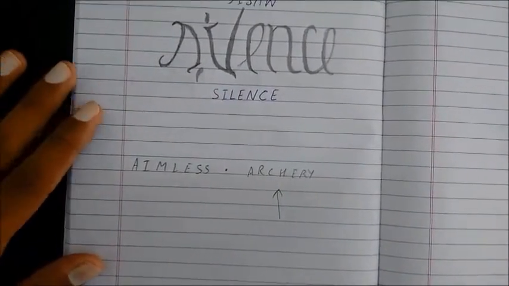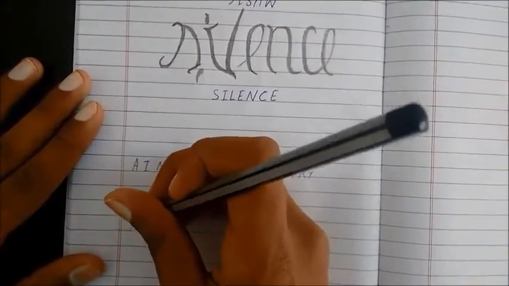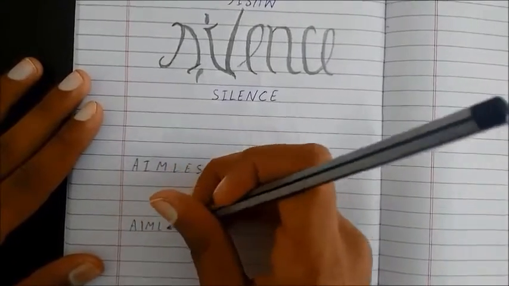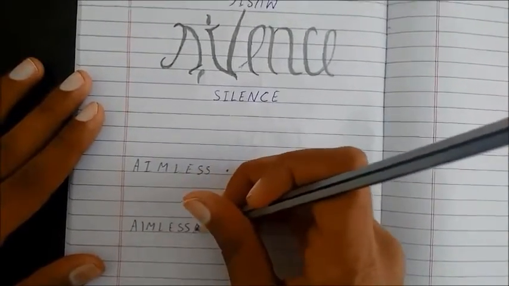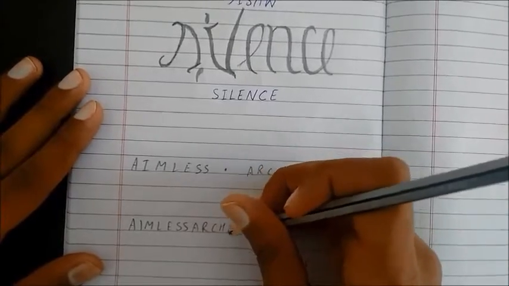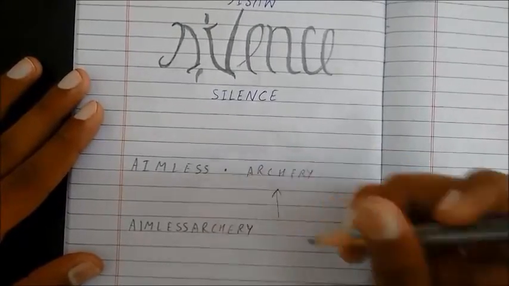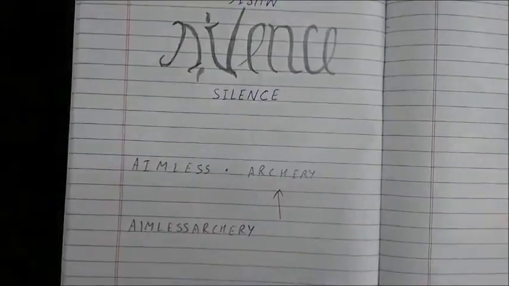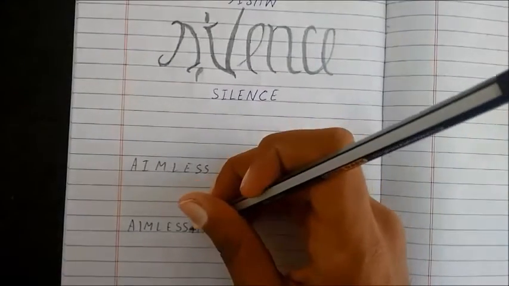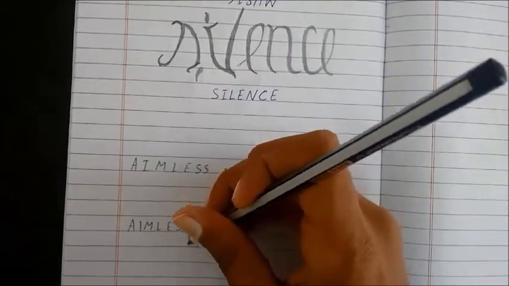Drawing a multi-word ambigram is almost exactly like drawing the ambigram of a hypothetical word called aimless archery. The only difference is that we know beforehand that the point of symmetry has to come here.